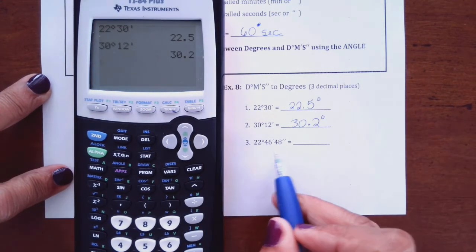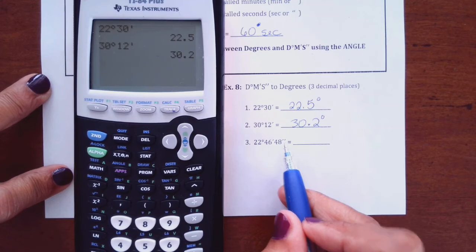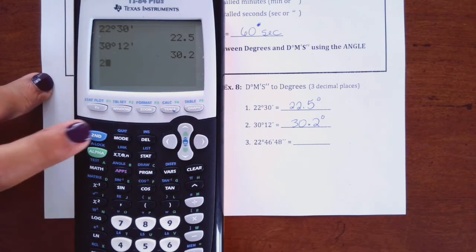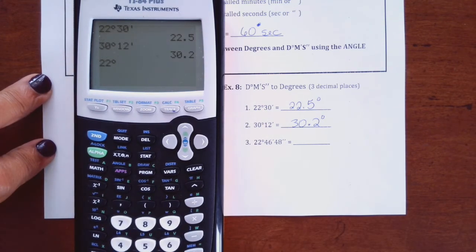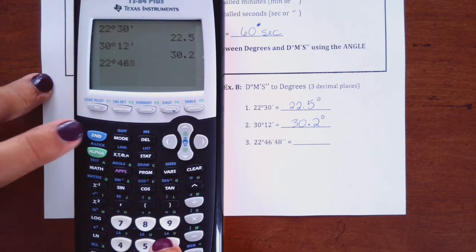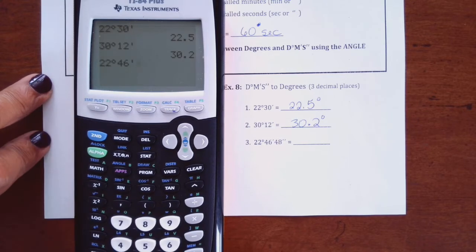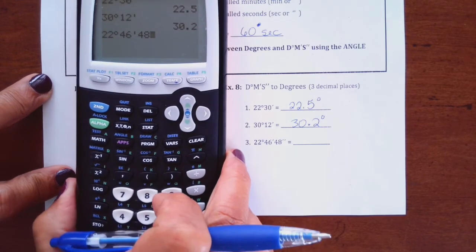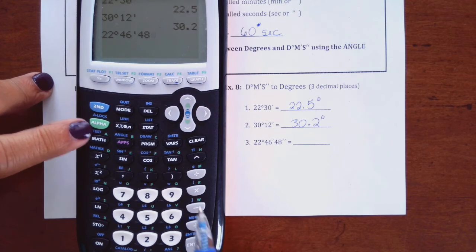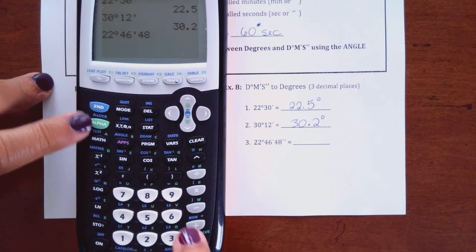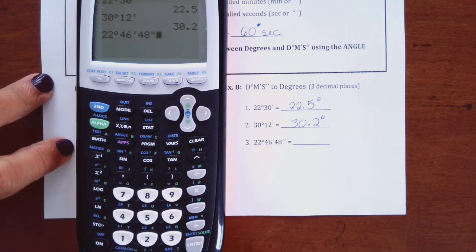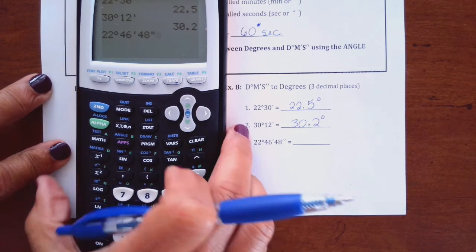All right, now, for the seconds, you just got to remember how to get there. So we're going to do 22 degrees, 46 minutes, and now we've got to do 48. So remember, to get the seconds, you do alpha, the green key, and then the plus sign. So second, alpha, plus sign.